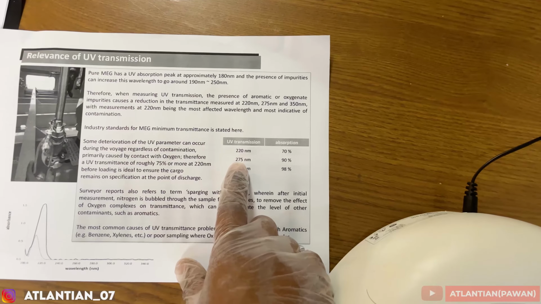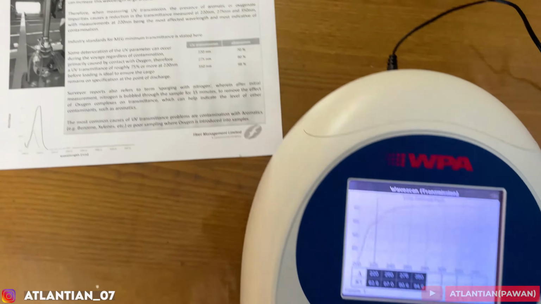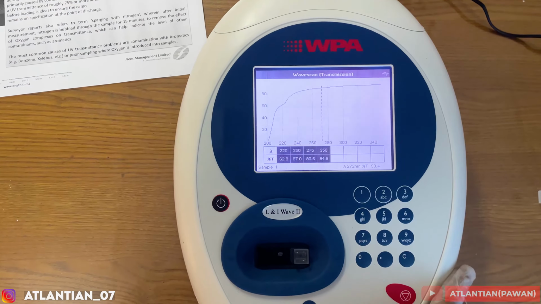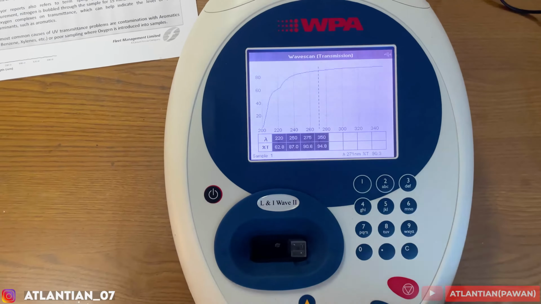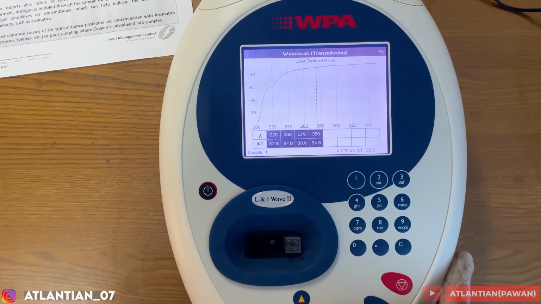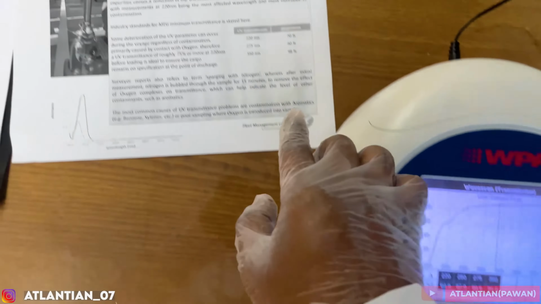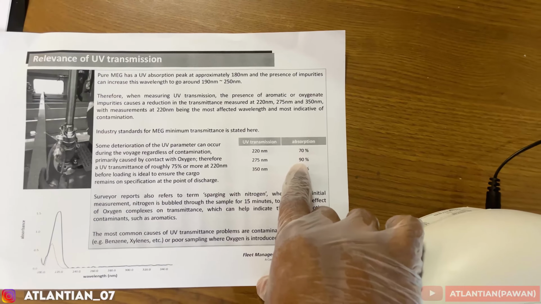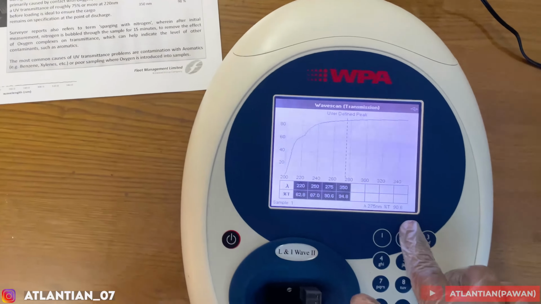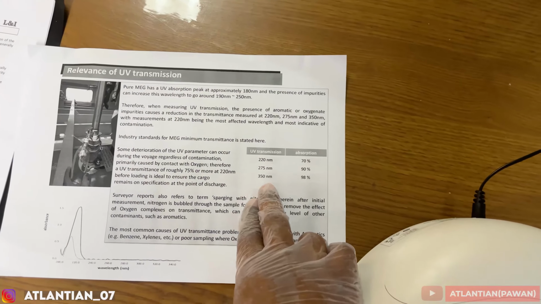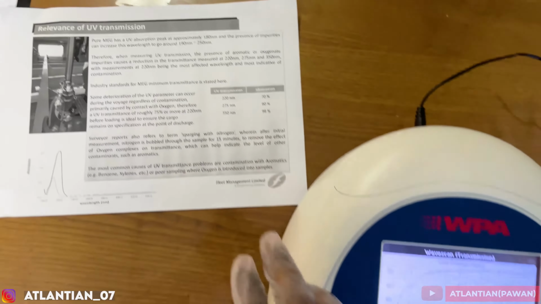If you want, you can check others also. Here you can read the wavelength if you want. At 275, it should be something around 90. In our sample case it is showing 90.6. And the same thing at 350 nanometer, the UV transmission shall be 98.